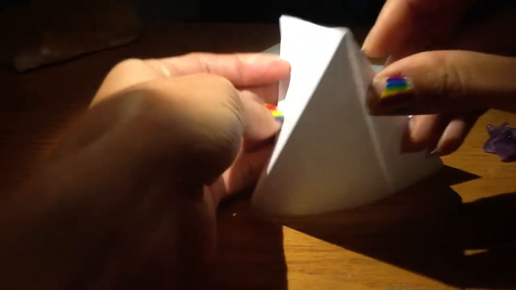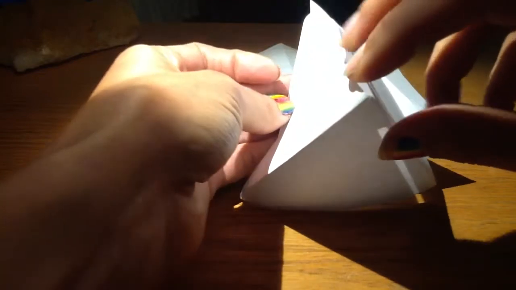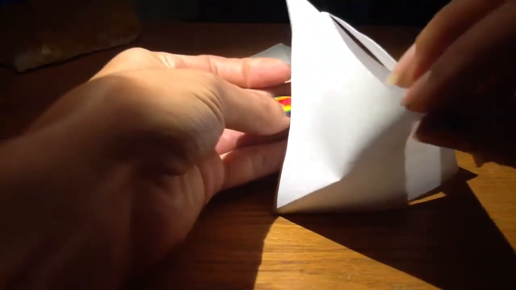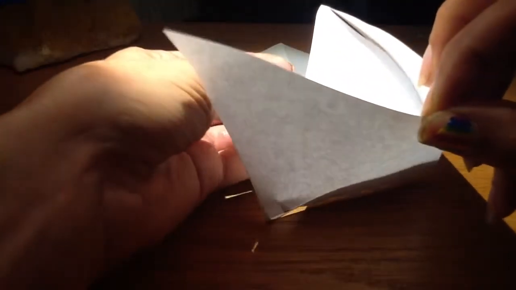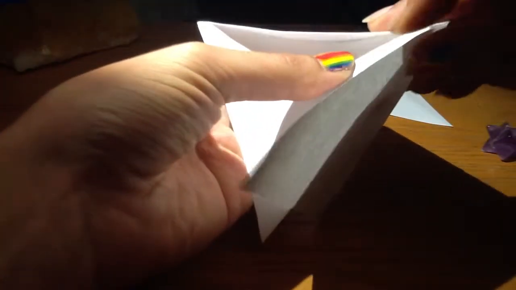So I'm doing this so that you can see it in the right way with the camera. 1, 2, 3. Opening up this part and bringing the bottom upward like this.